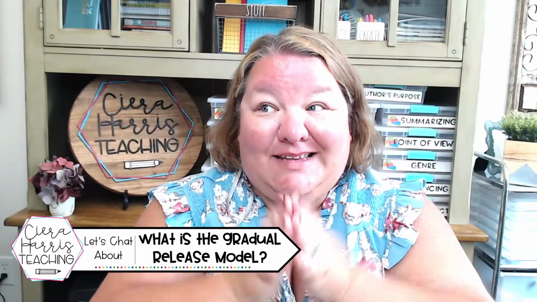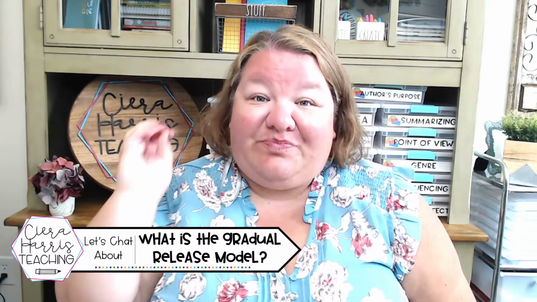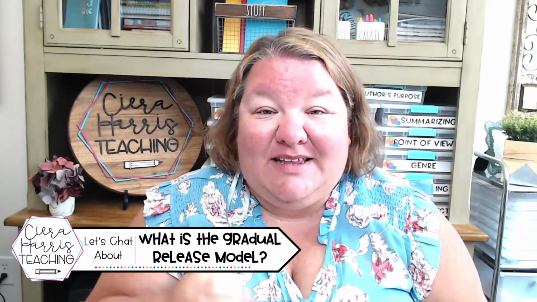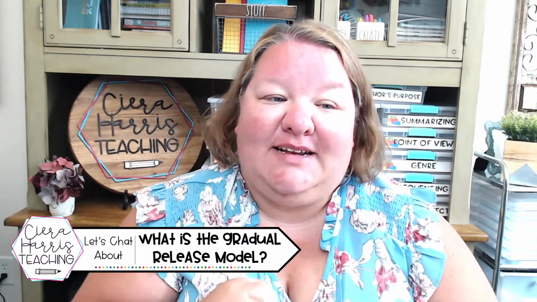So that is basically the gradual release model. I could talk about it till I'm blue in the face. Can you tell? There are so many benefits to using this type of lesson structure. Let's quickly go through those before we say goodbye for the night.